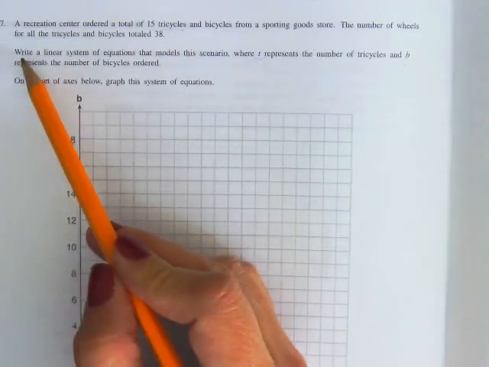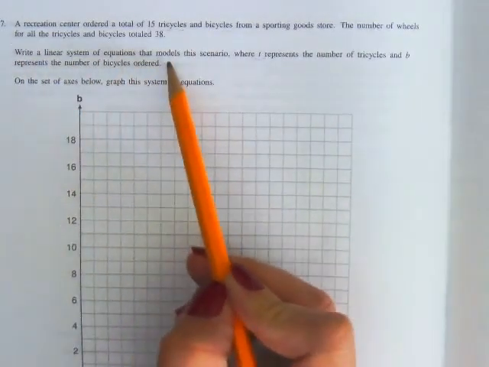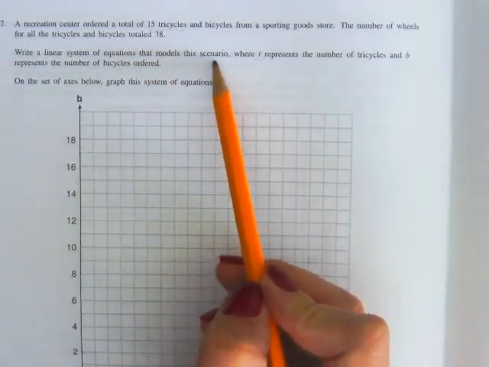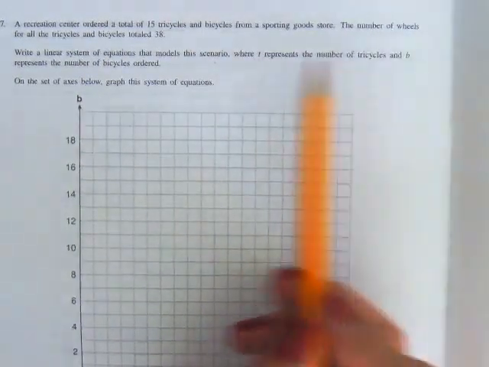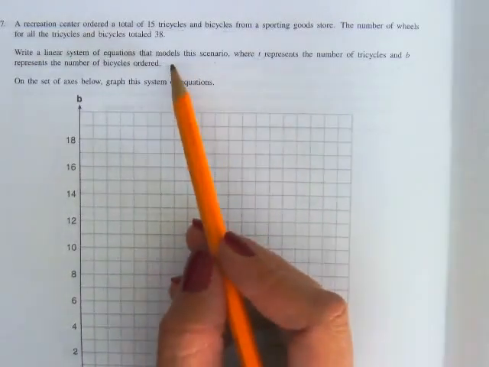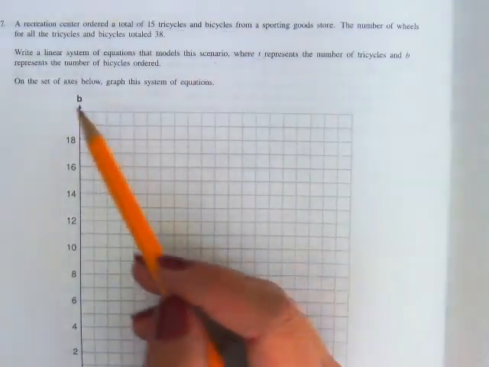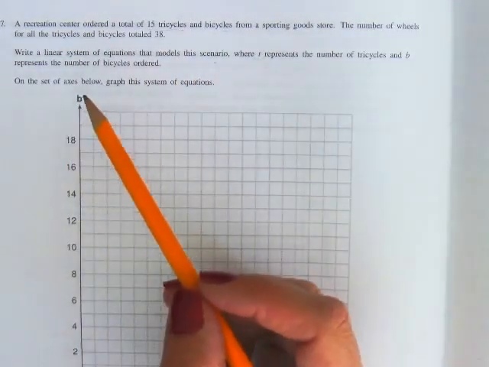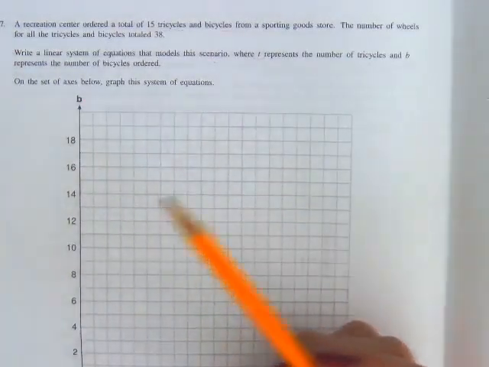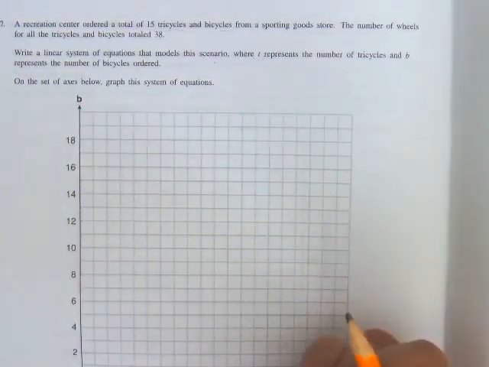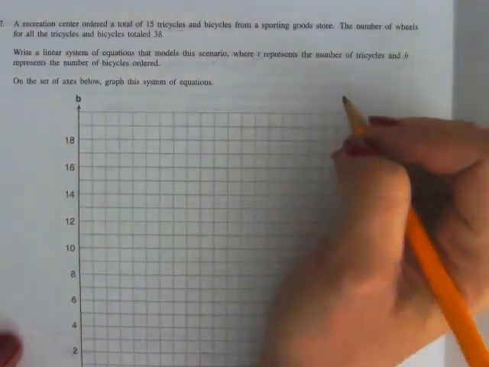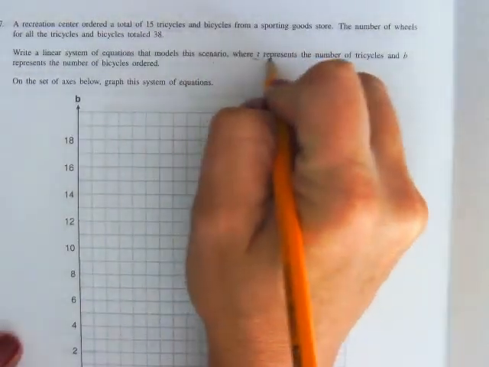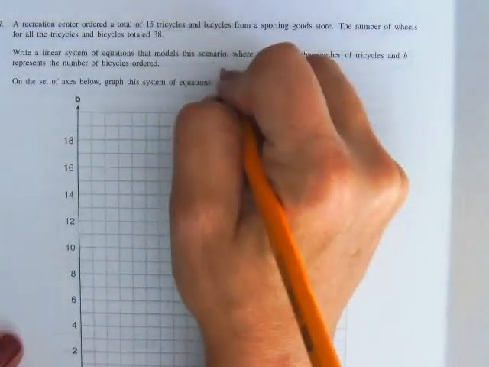Your goal is to write a linear system of equations that models this scenario where T represents the number of tricycles and B represents the number of bicycles ordered. Then, on the set of axes below, graph the system of equations. When we are writing a system of equations, we always start by defining variables. They did that for us, but we're going to write it anyway.